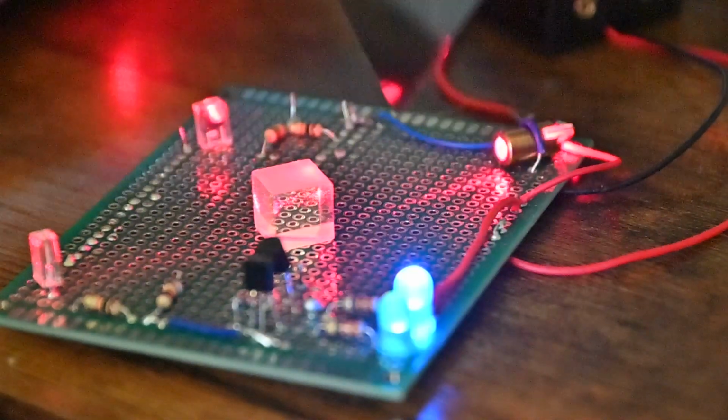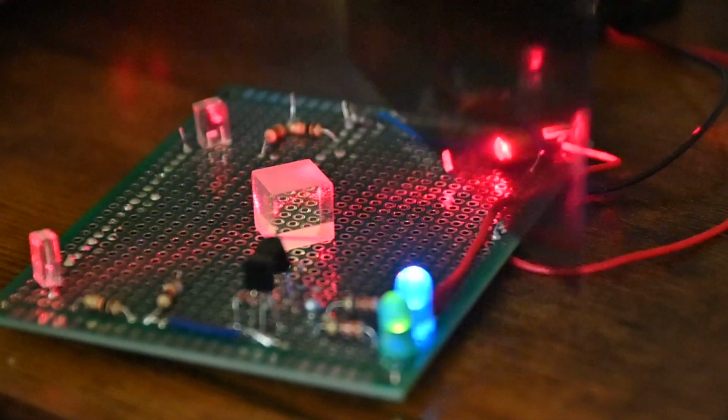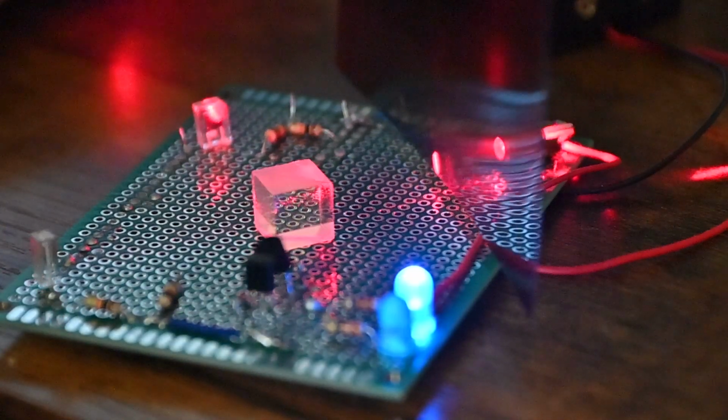Blue light out, blue light on. Blue light out, blue light on.